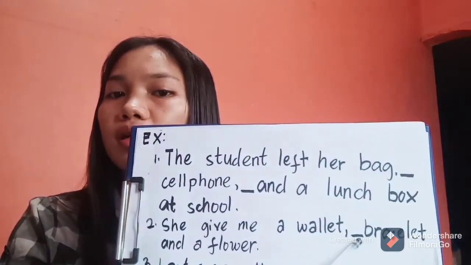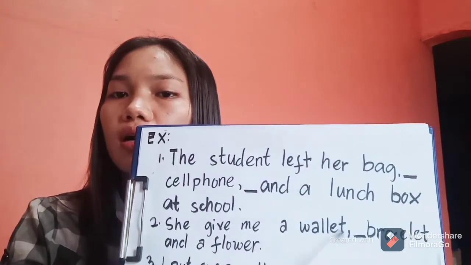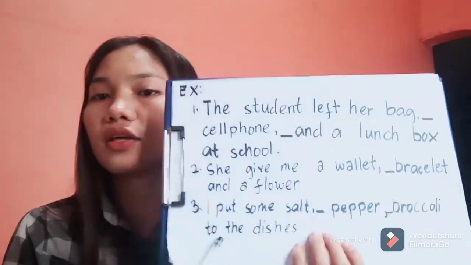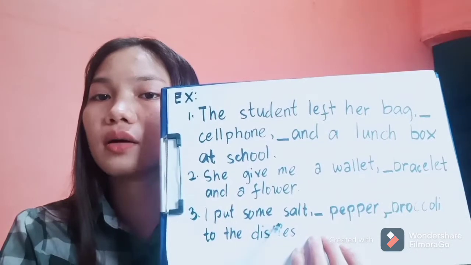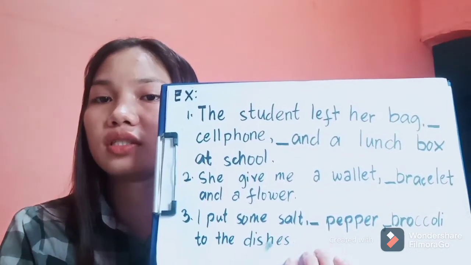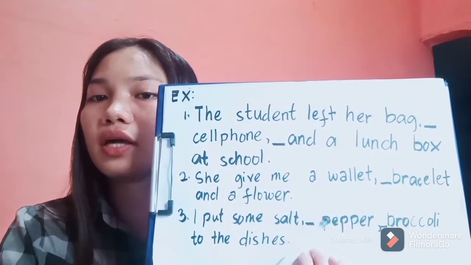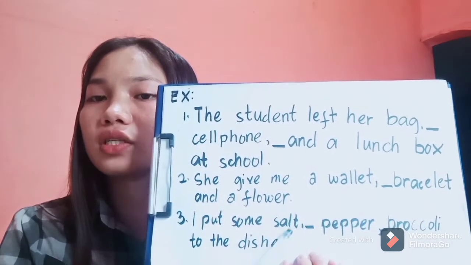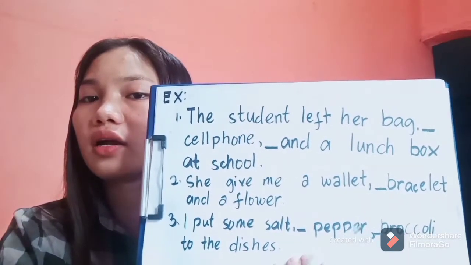I put the space here after the comma. Another example: I put some salt, pepper, broccoli to the dishes. I put the space here after the comma.